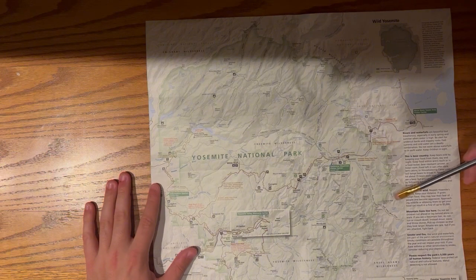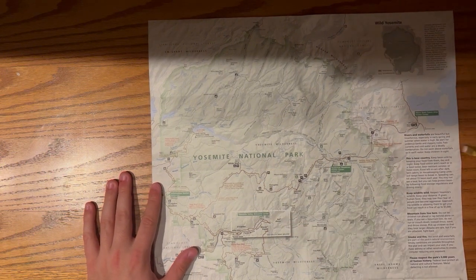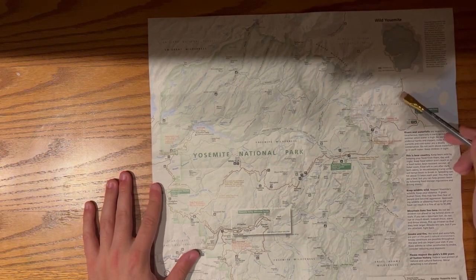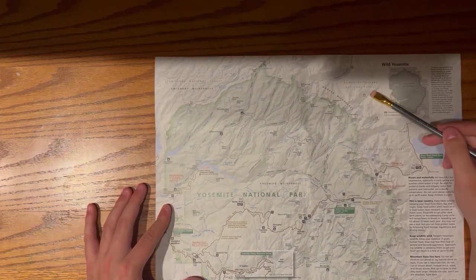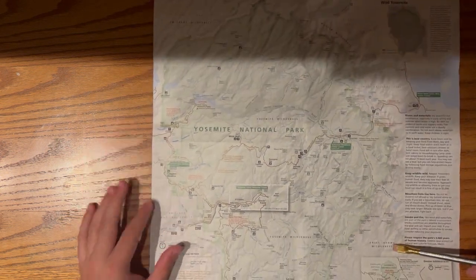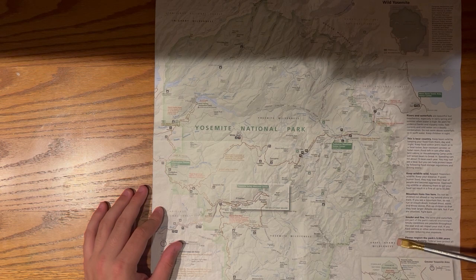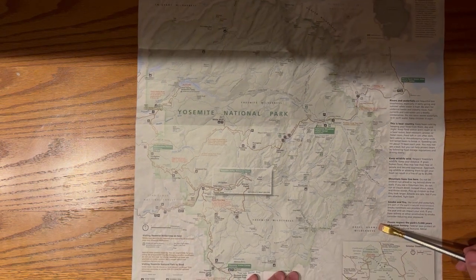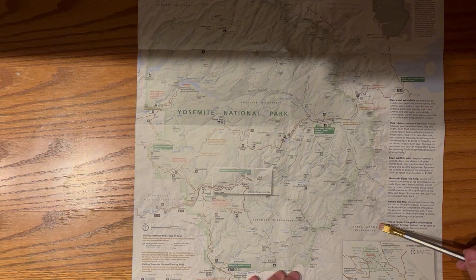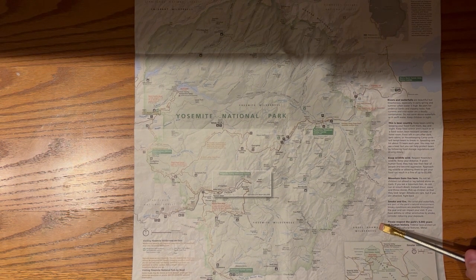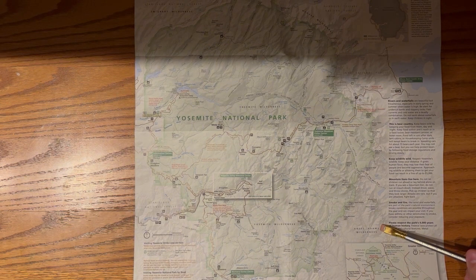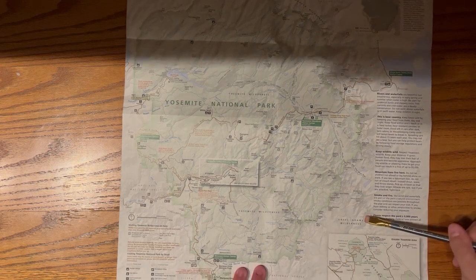Though it should be pointed out that the areas east of the mountains are also protected in national forests like the Inyo and the Humboldt Toiyabe and the Ansel Adams Wilderness. Ansel Adams is also an important figure to cover. His method of advocating for protection, both for Yosemite and for lands throughout the country, especially in the American West, was to photograph the natural beauty.